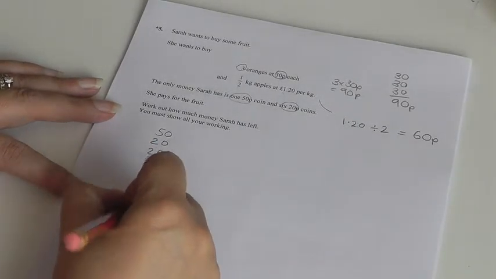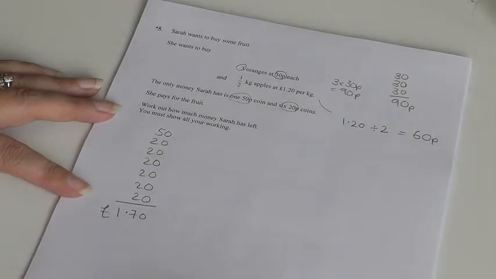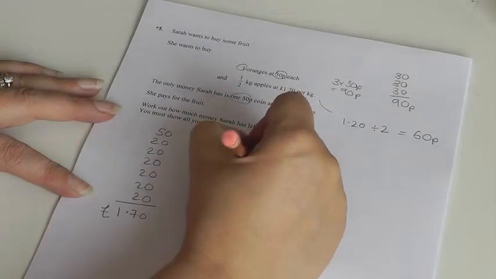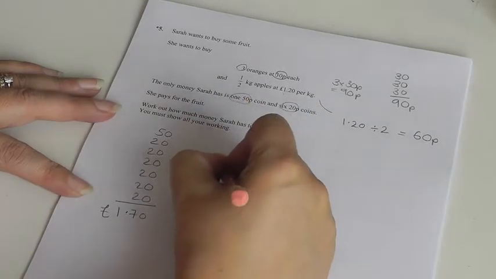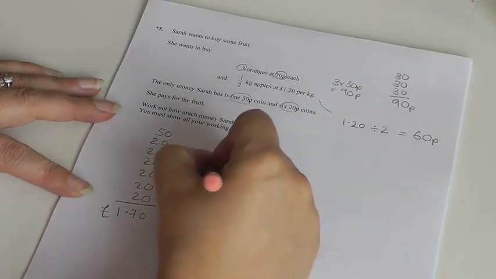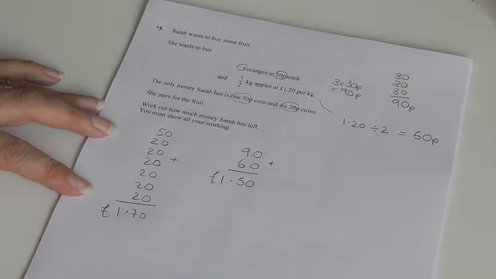You should have found that she had £1.70. The oranges and apples cost 90 and 60p, and they cost £1.50.